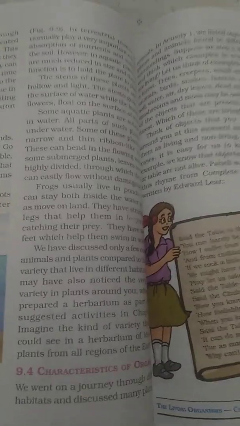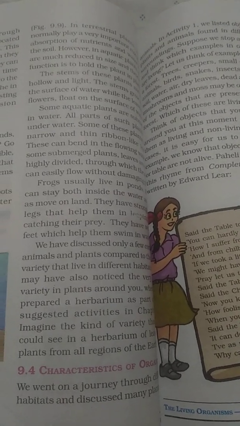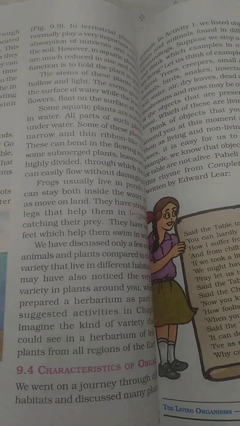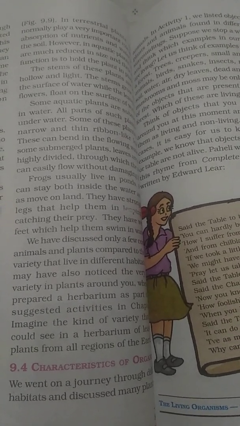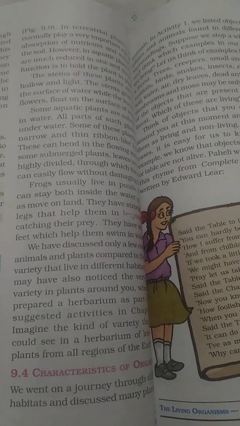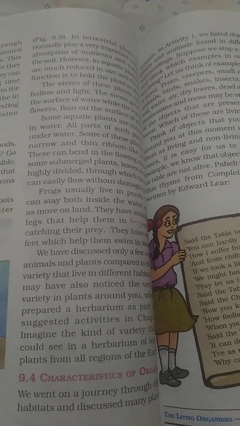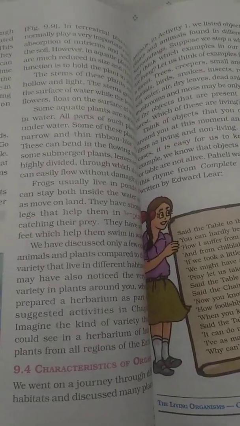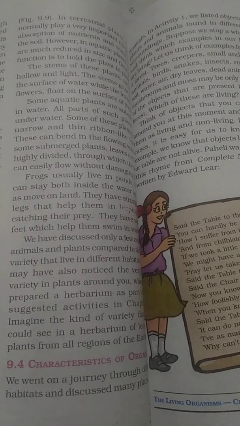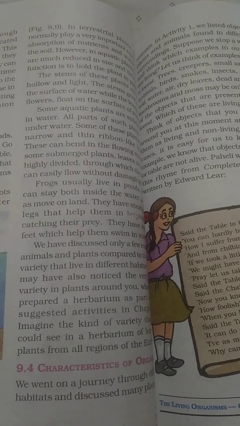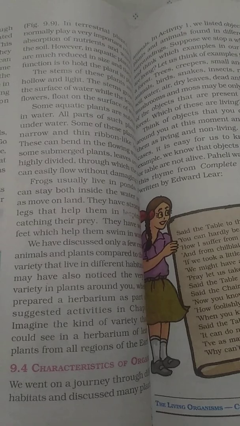What is the difference between living and non-living things? Animals are living, but tables and chairs are non-living. So what is the difference? Can you say the difference between living and non-living? Are plants living or non-living? Plants are living, but they can't move from one place to another. They are fixed in a particular place, but they are also living. They can grow, they take food, they respire, they excrete, and they reproduce. So they are living things.